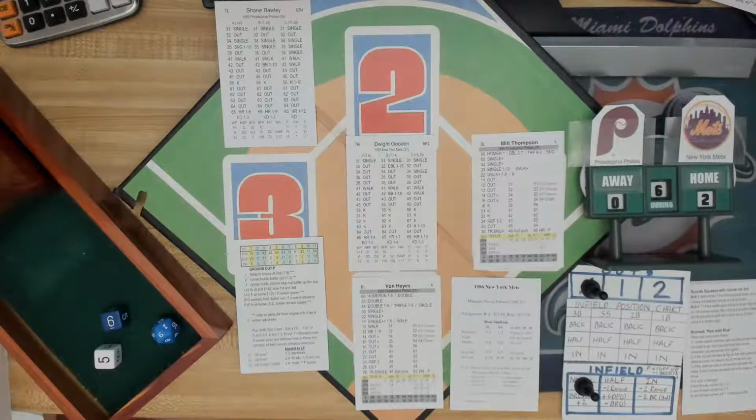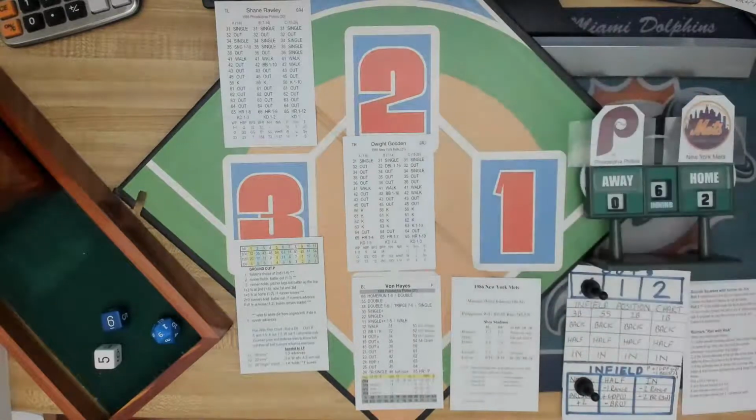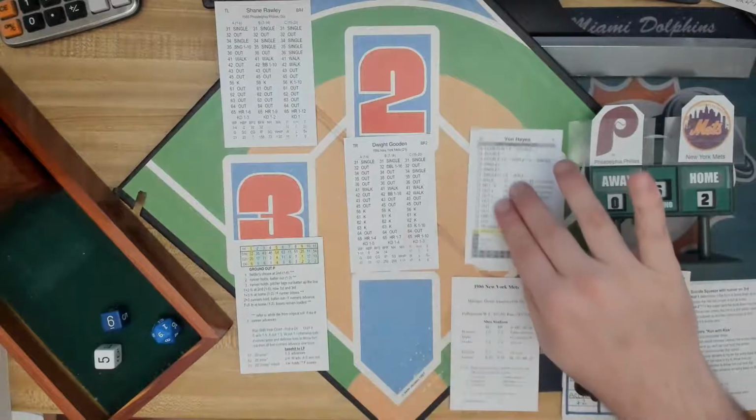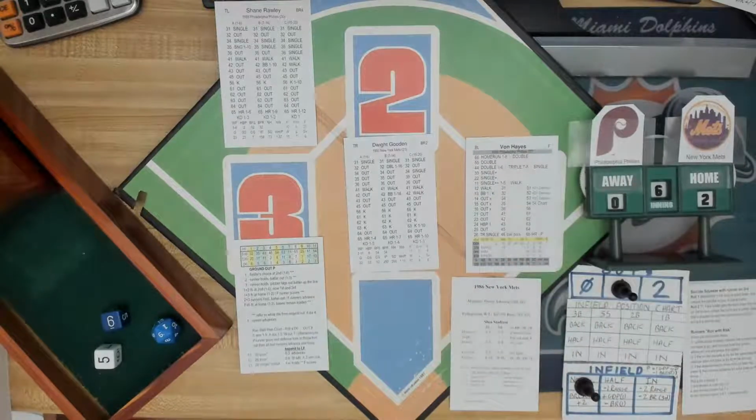If I refer to the white die original roll, if the die number is a 1, the runner advances. It is not. It's a 5. So Gooden gets it, throws to second, and that is out number 1. And it's a fielder's choice. I think I did that right.